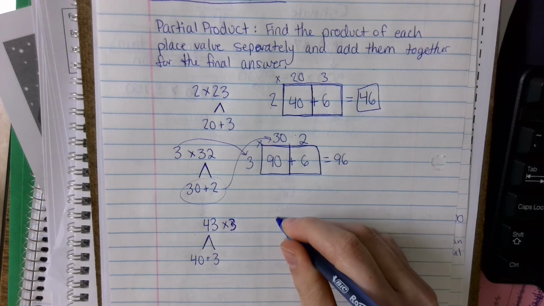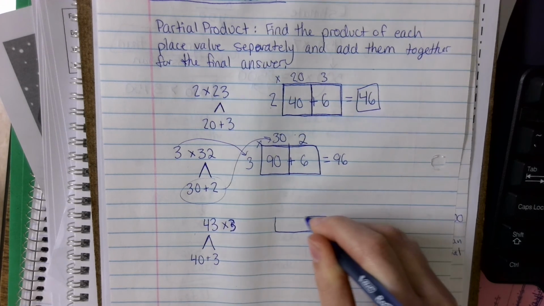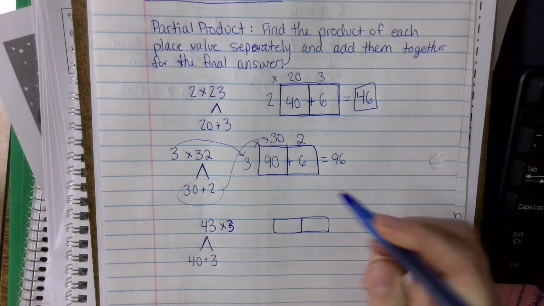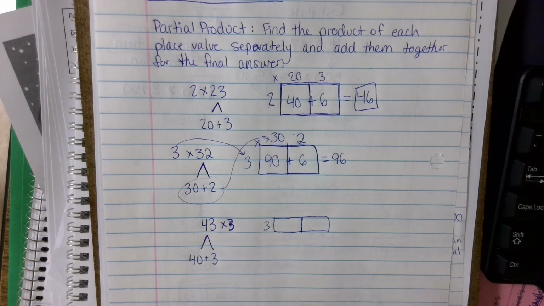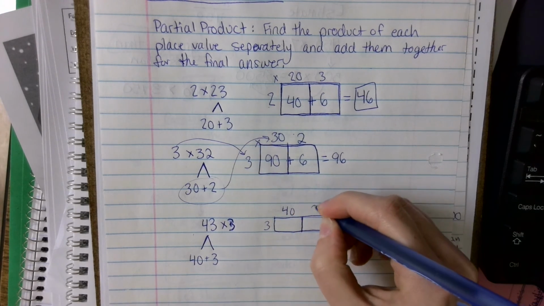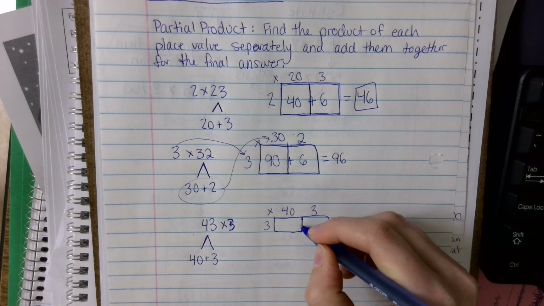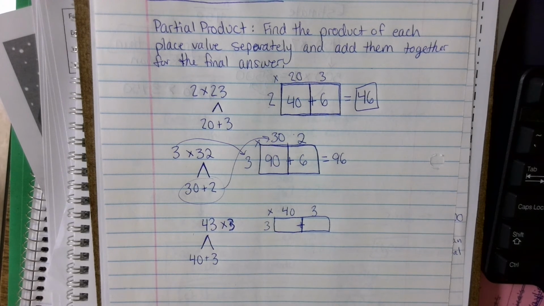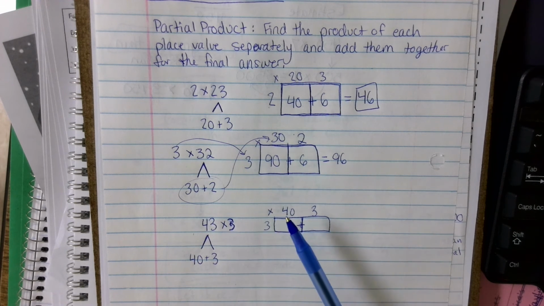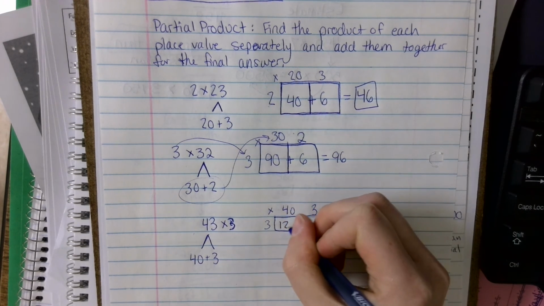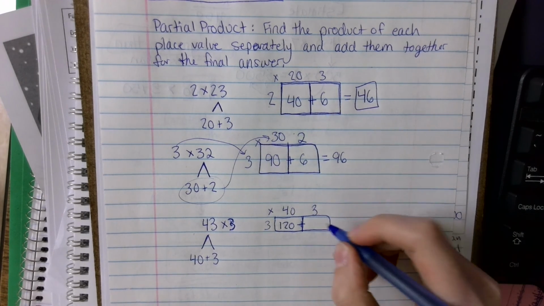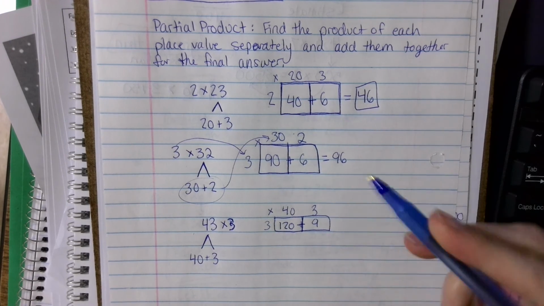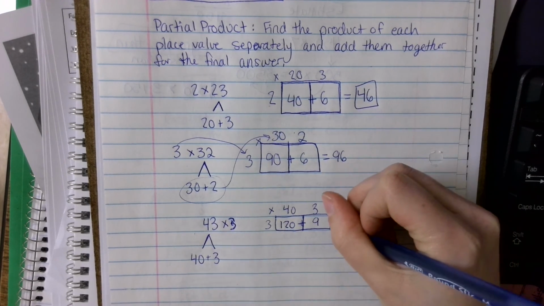I'm going to draw my box. Okay, I'm multiplying by 3, so that goes here. And 40 and 3 get plopped on top. Okay, are we ready? So I'm going to do 3 times 40. 3 times 4 is 12. Put on 1 0. 3 times 3, that's 9. So now I just have to add 120 plus 9.